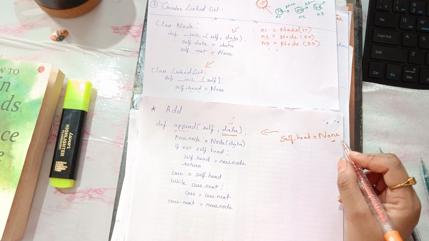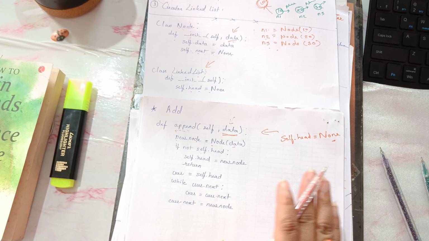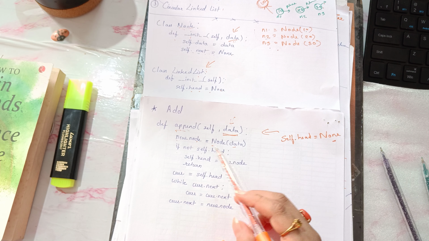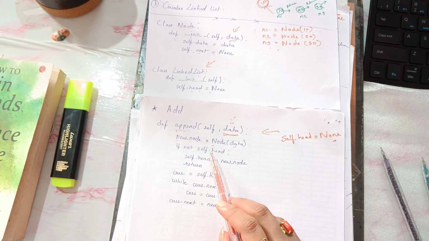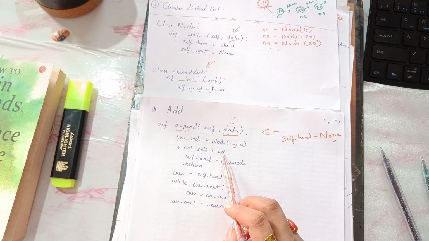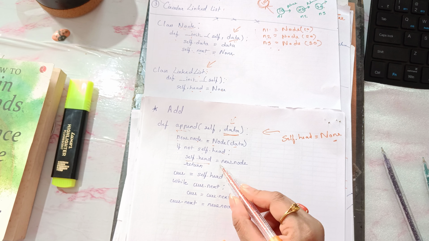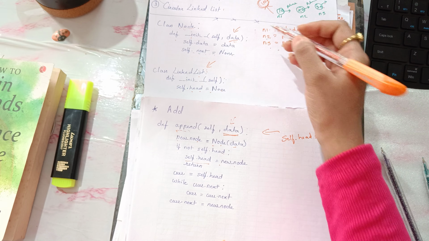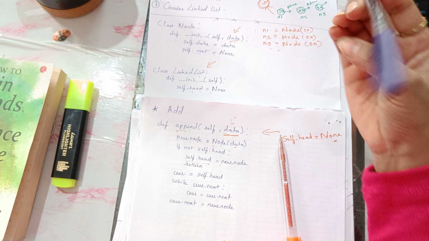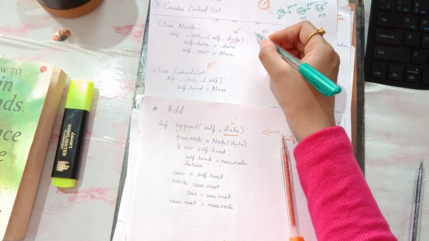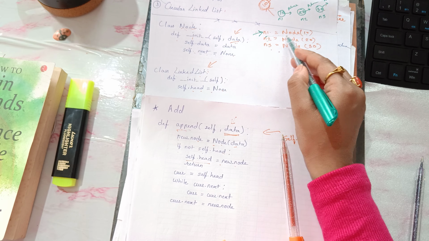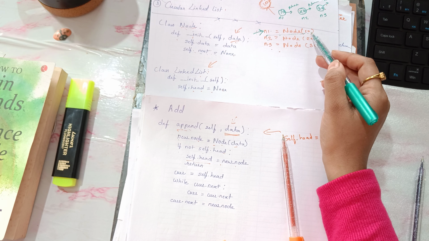It is initially none, means we don't have any head at this moment. So we'll check if not self.head, means we don't have any head, we will assign self.head equals to new node.